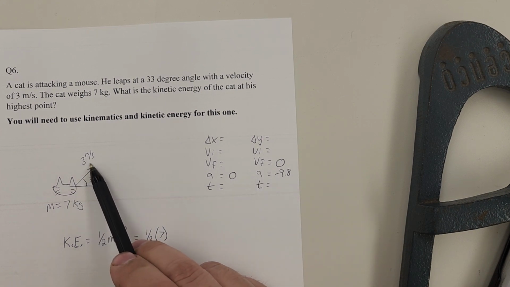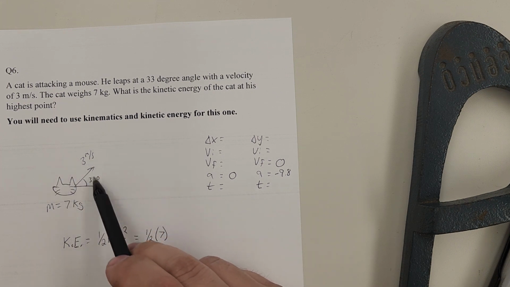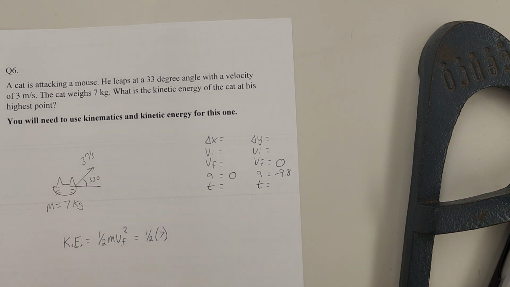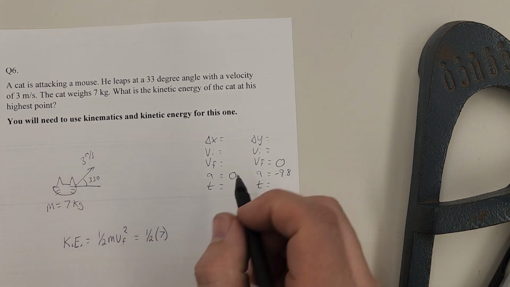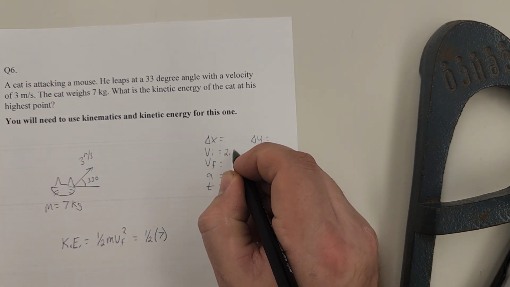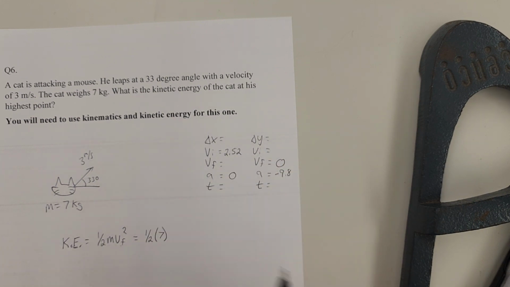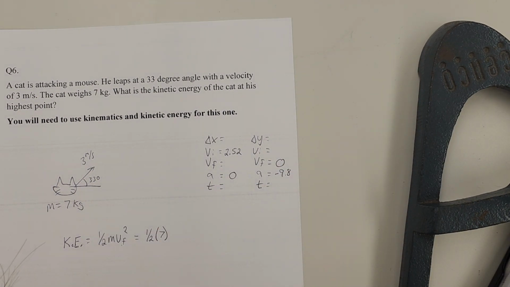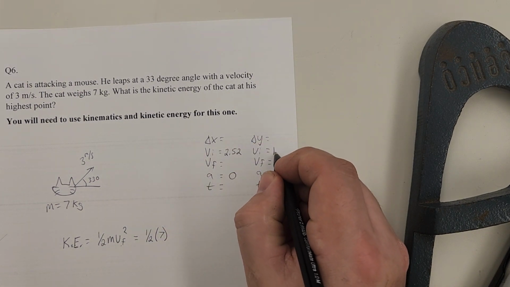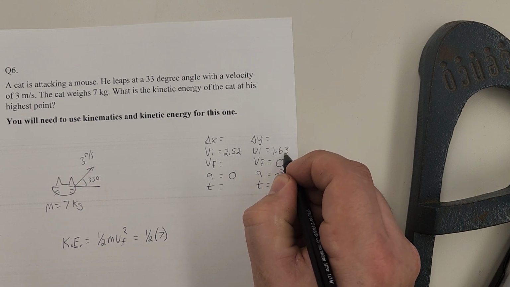We need one more thing to figure this all out, and that of course is going to be the initial velocity. We were given it as 3 meters per second at 33 degrees, so we'll need to go ahead and break that down. I'm going to use cosine to get the x-axis. So we'll have 3 times the cosine of 33 degrees. And so the x-axis version here will have 2.52. And for the y, I'll use sine, being it's the opposite. So we'll use 3 sine of 33, and that gives us 1.63 meters per second.